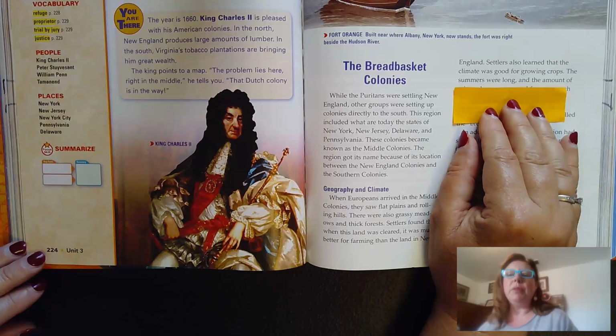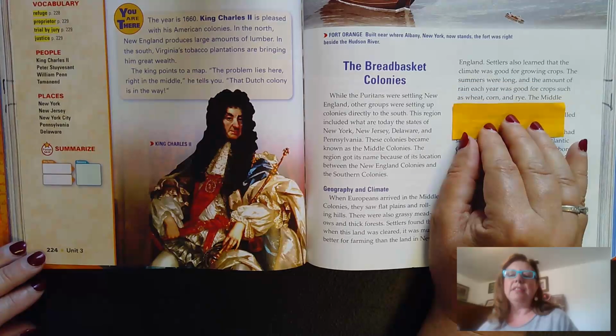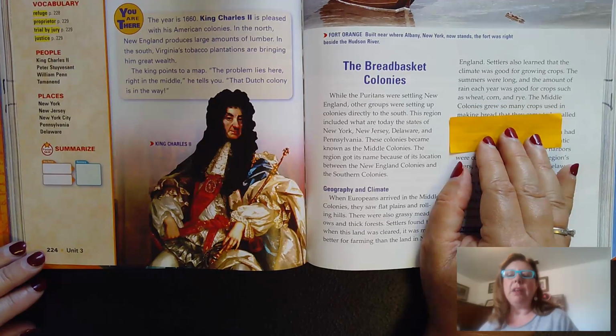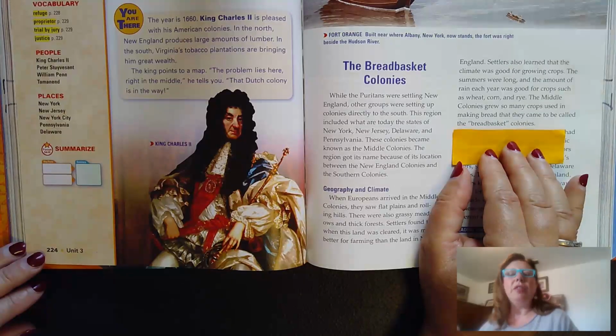The summers were long, and the amount of rain each year was good for crops, such as wheat, corn, and rye. The Middle Colonies grew so many crops used in making bread that they came to be called the breadbasket colonies. We have cornbread and regular wheat bread and rye bread.